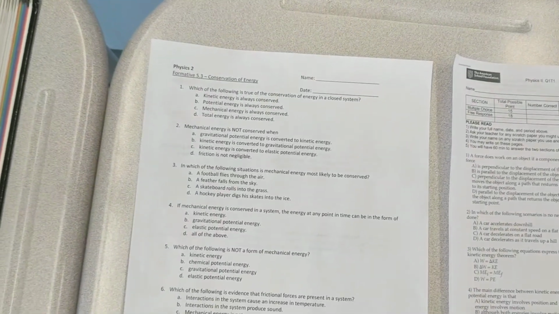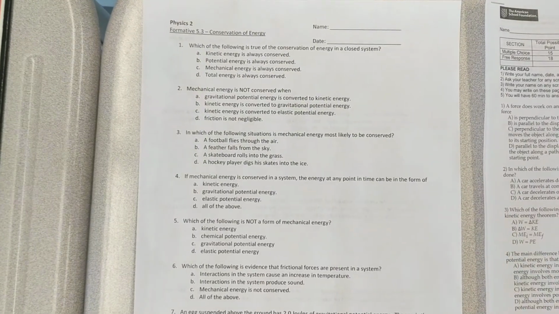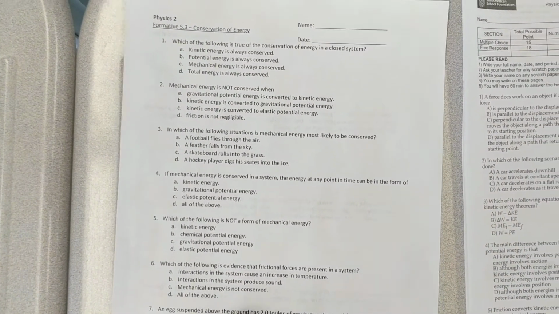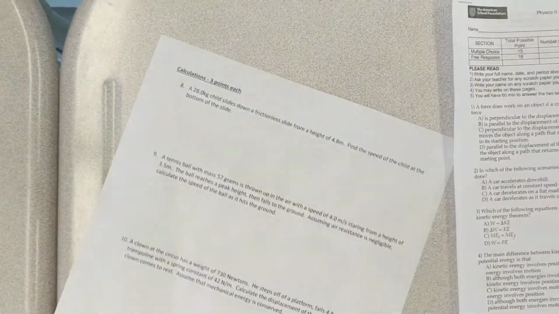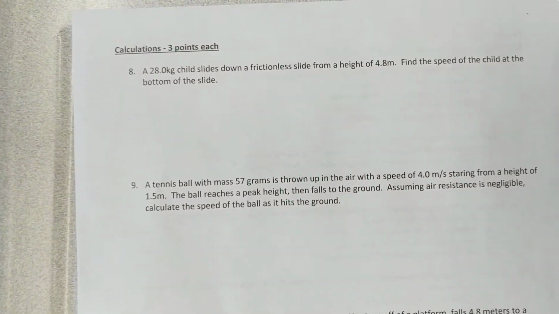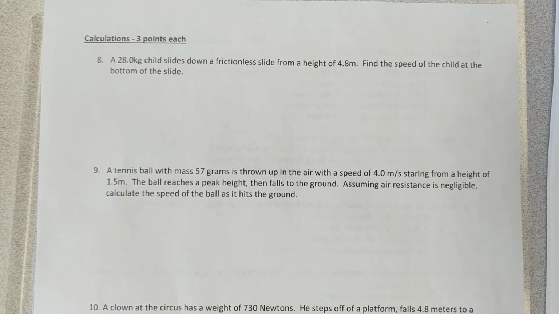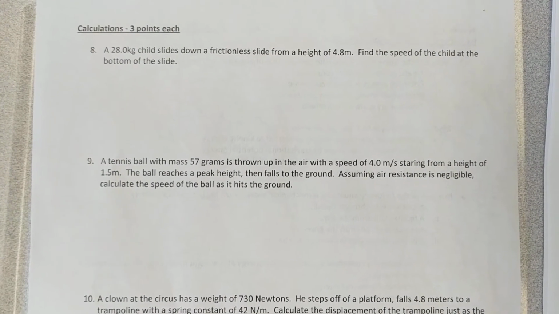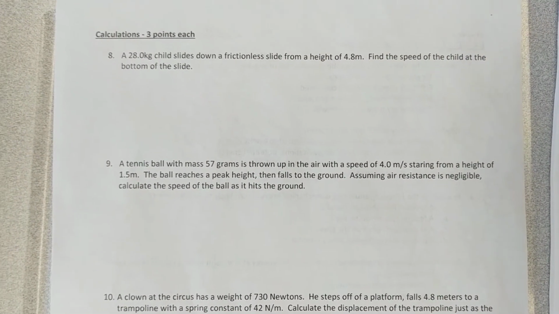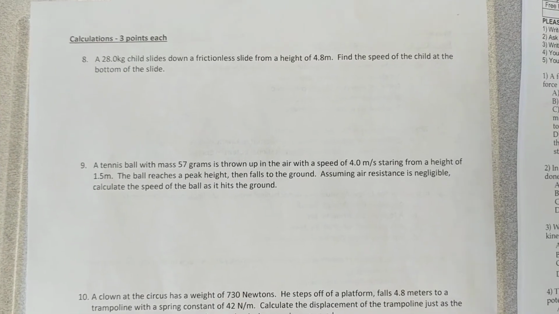Here's our formative from that section that we did a couple of weeks ago. And the first problem that required calculation, there's that same child, well, a different child that has a different mass, going down a frictionless slide from a certain height, find the speed.